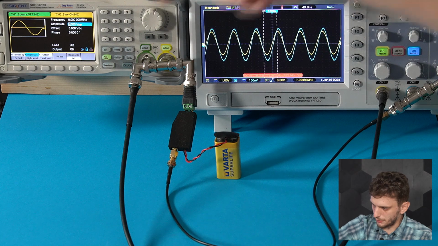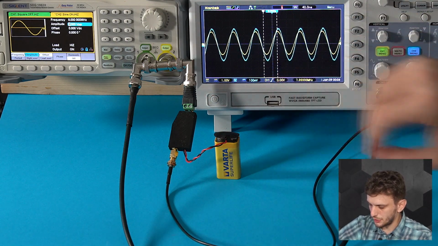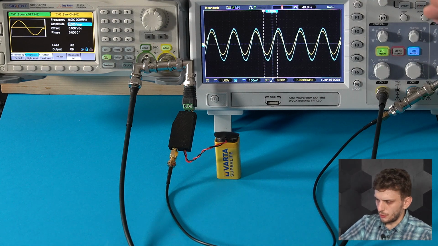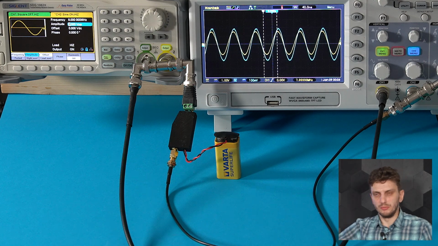So right now the input signal is at 1 volt per division and the one from the probe is at 100 millivolts per division. So the probe is not really attenuating by a factor of 10, but almost.